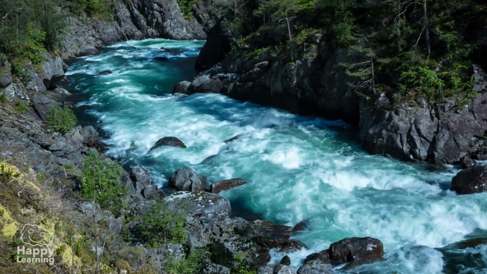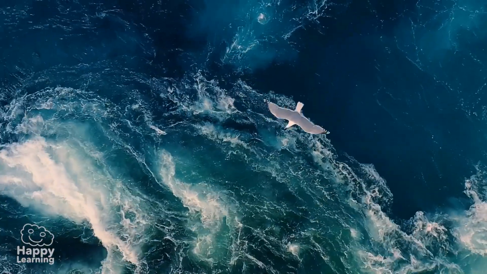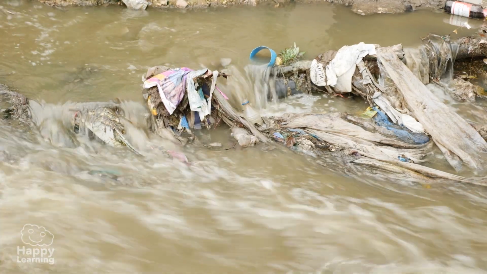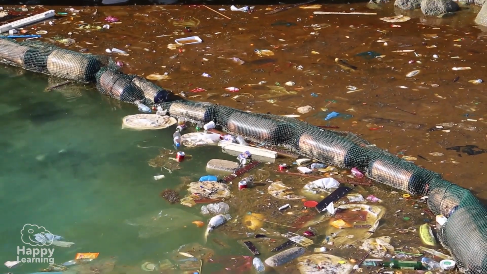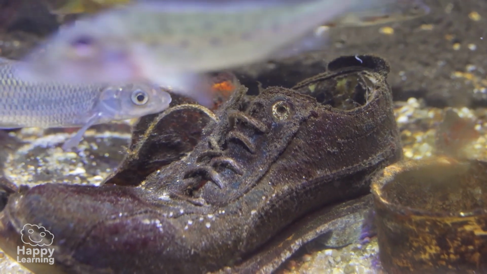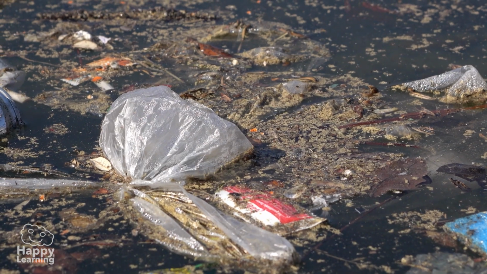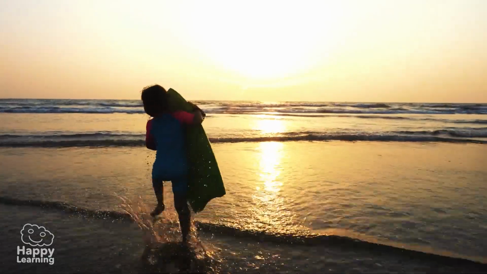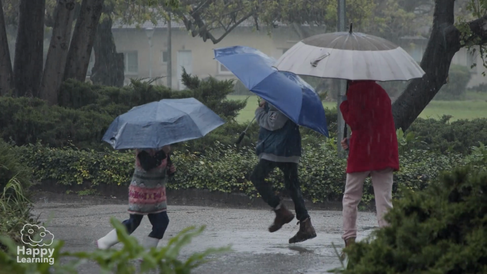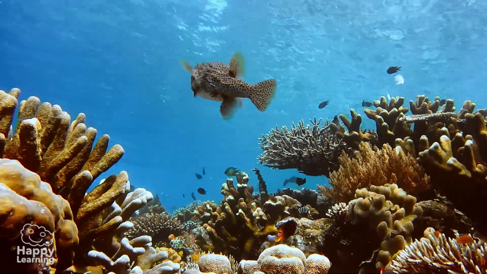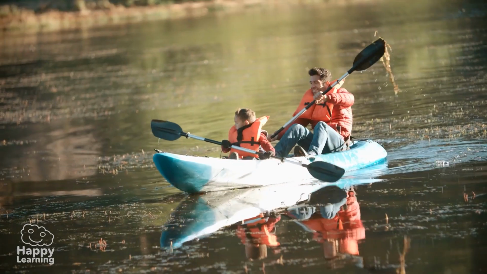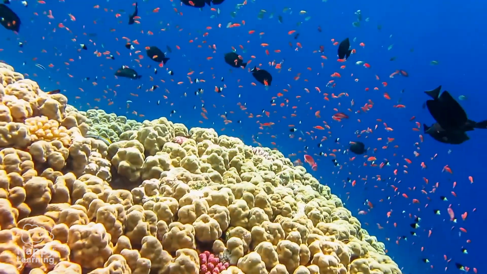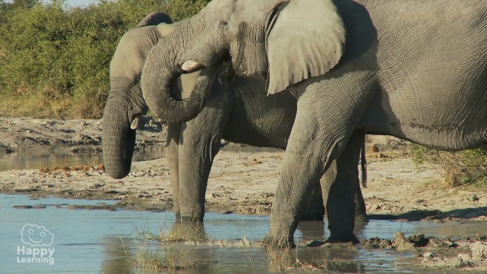And what does this mean then? Well, it means that we have to take care of it. Because of pollution, the water of the seas and rivers is getting dirtier and dirtier. And many living beings are dying because of it. That is why, from Happy Learning, we insist so much on the need to take care of water. Without it, life would be impossible. If we learn to appreciate it and take care of it, we will always be able to enjoy it, and our hydrosphere and all the living beings in the world will be very grateful.